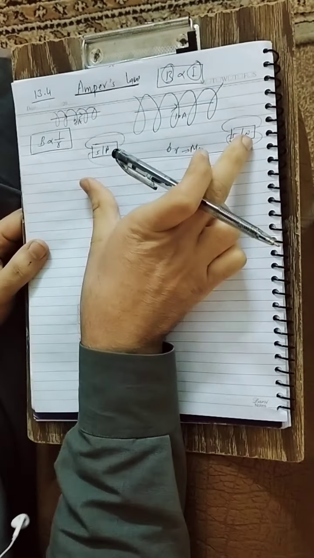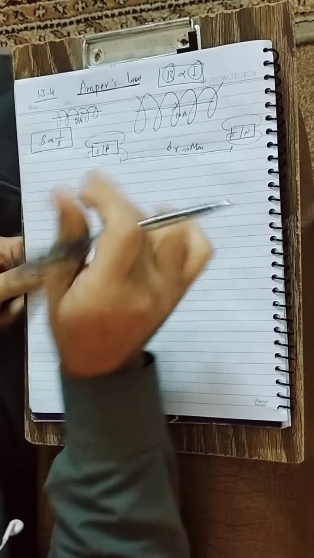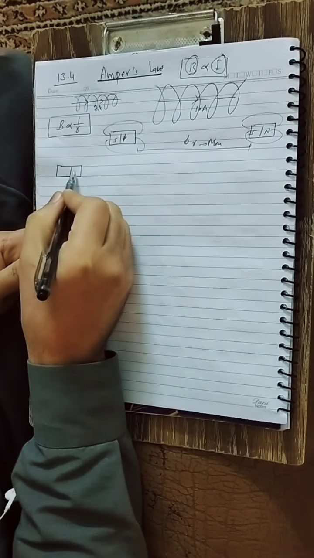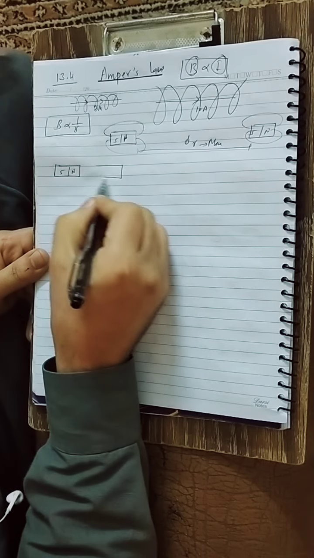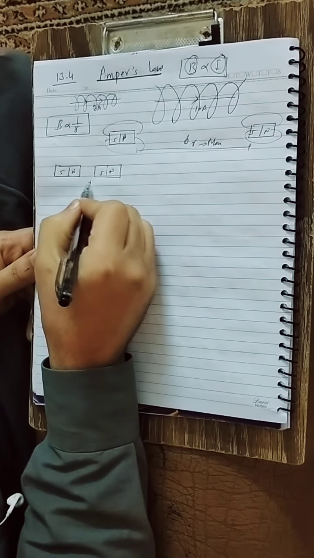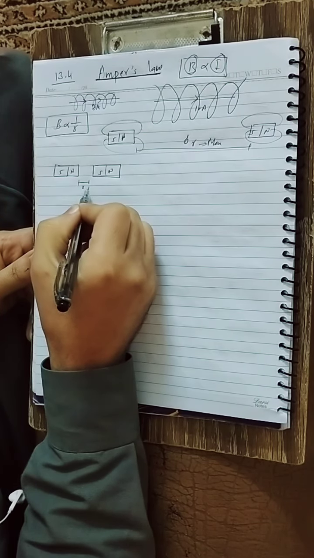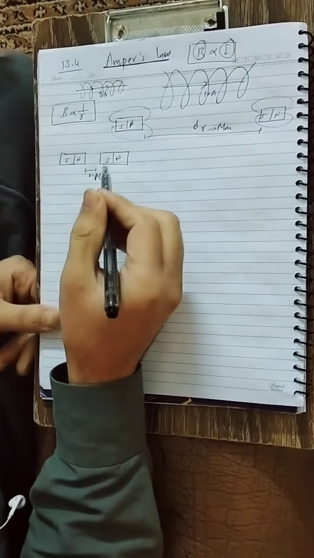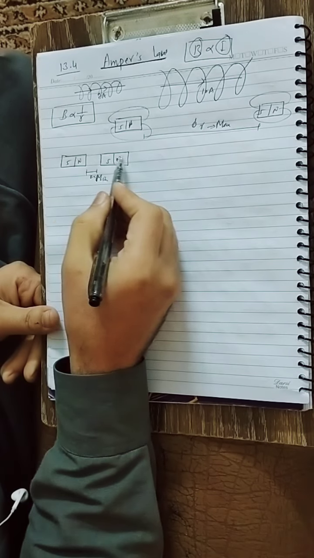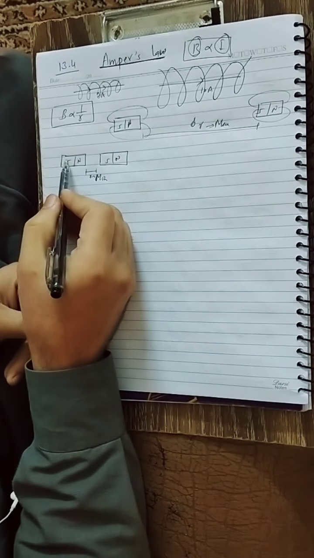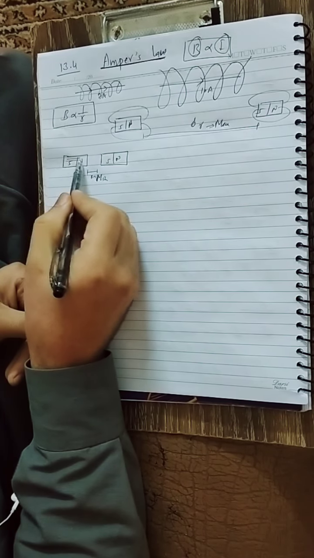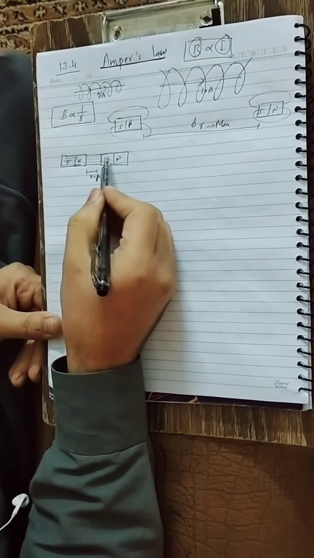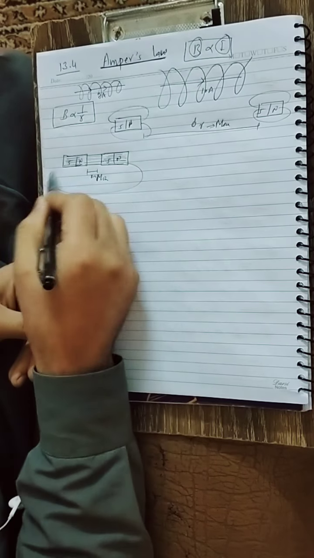But when I bring them closer, the distance between them will be smaller. Look at here, the distance between them is minimum. So look at the magnetic field. The magnetic field inside the magnet is from south pole to north pole, and outside from north to south.